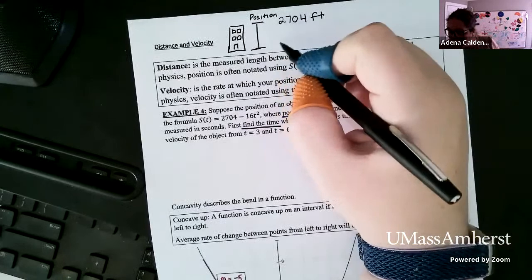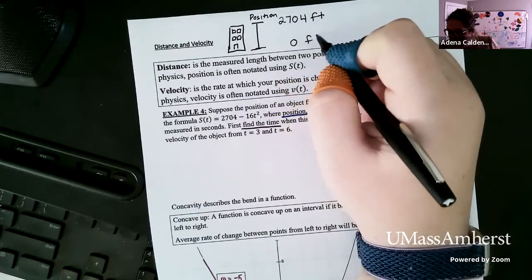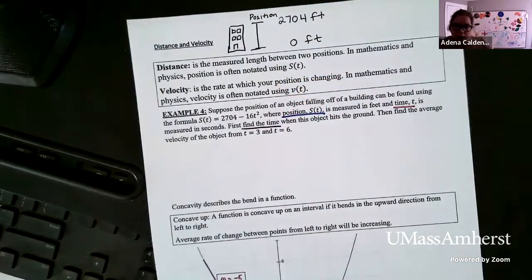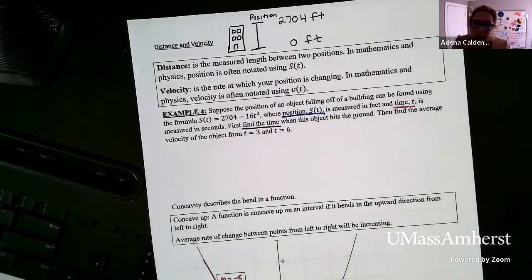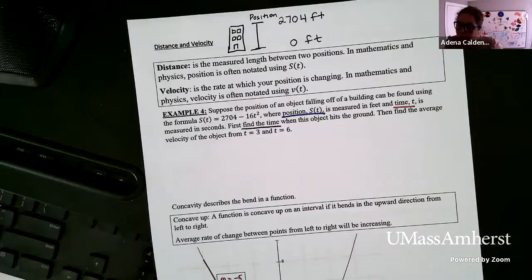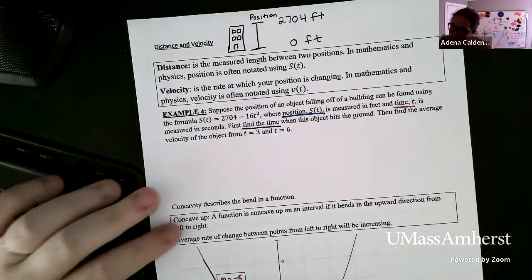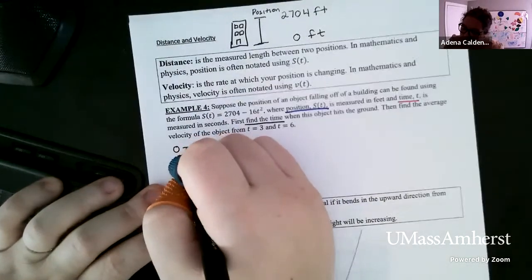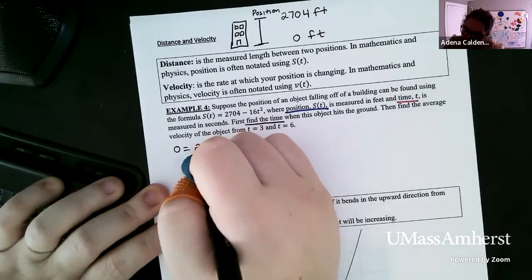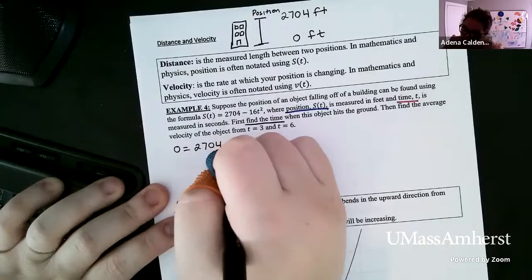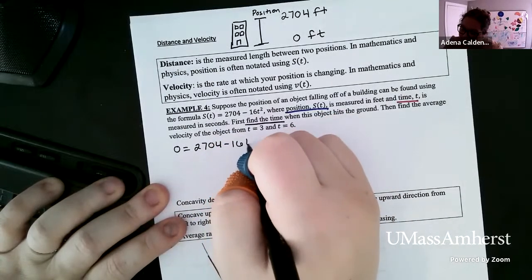So thinking about it in relation to the building, when the object hits the ground, it will be 0 feet off the ground. So the position when we hit the ground will be 0. So that means I can plug a 0 in for the position piece of the equation, and that will allow me to solve for t, which will answer the question when.